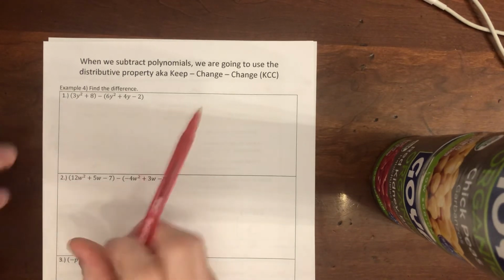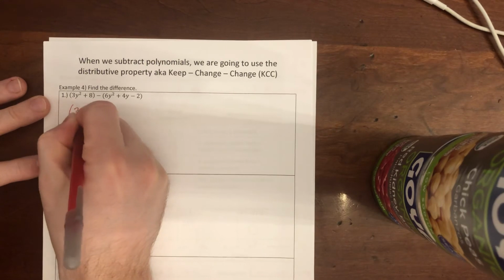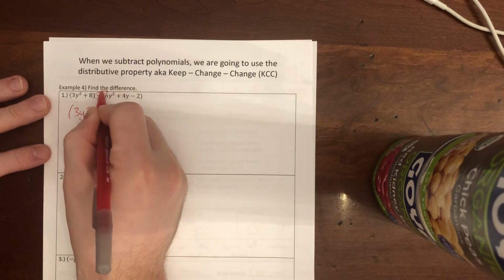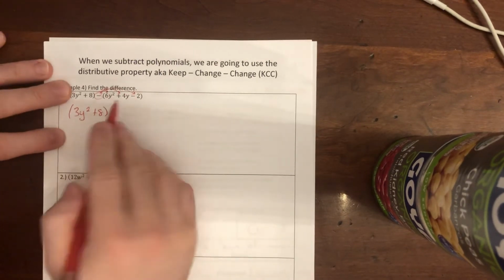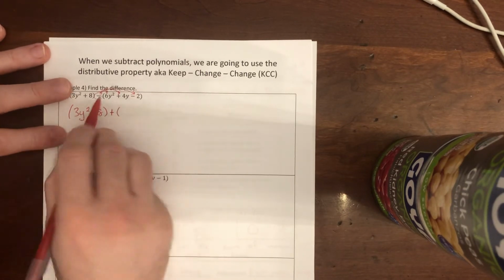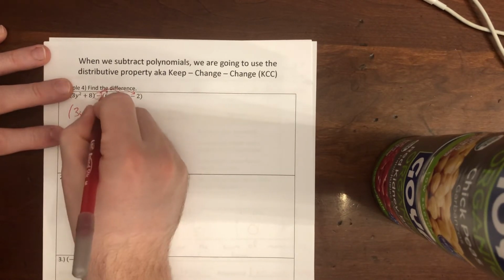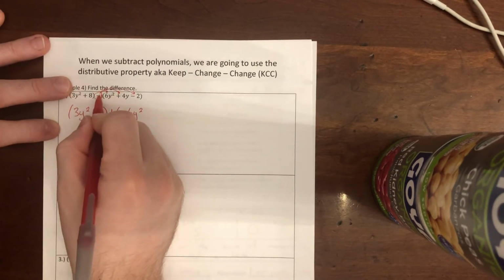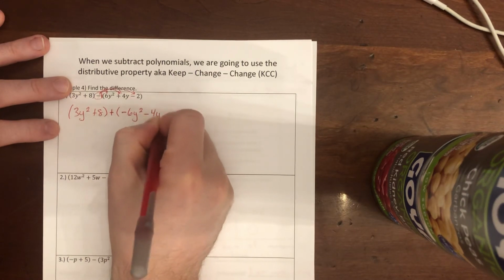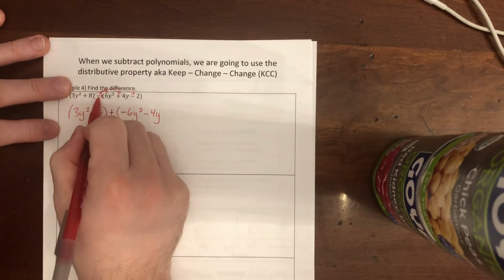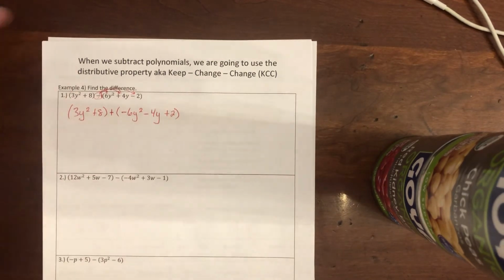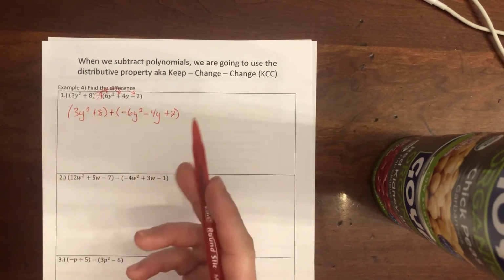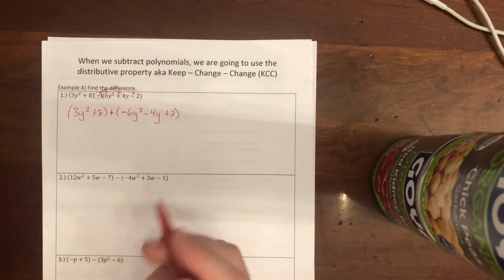All right, so what we would do is keep the first parenthesis the same, and now we're going to distribute this negative to each term. So we're going to change it to addition. And now we'd say negative 1, right? We're going to distribute the negative 1 times 6y squared is negative 6y squared. Negative 1 times 4y is negative 4y. And negative 1 times negative 2 is positive 2. Now, instead of being the difference, this is really just the sum. The sum and difference are very similar. They're just adding the opposites.